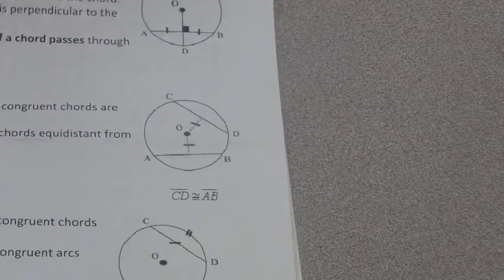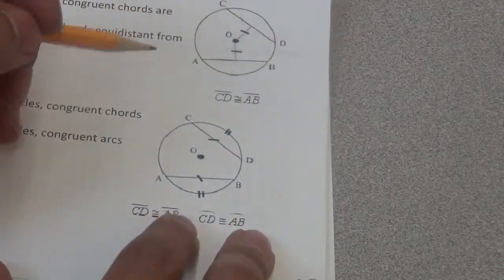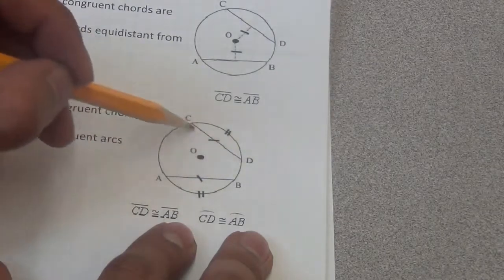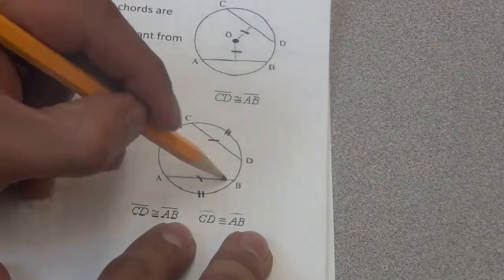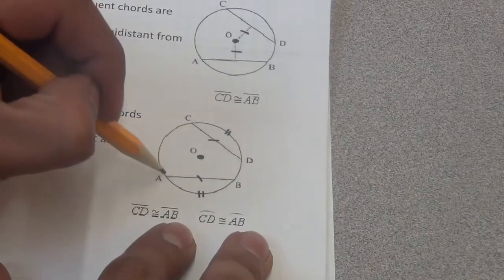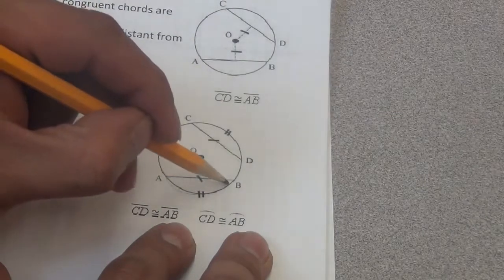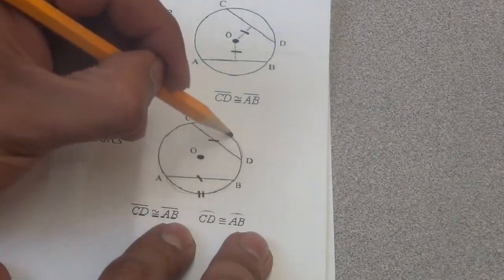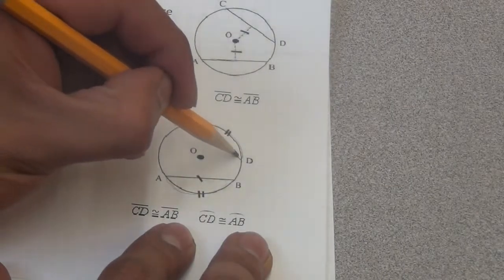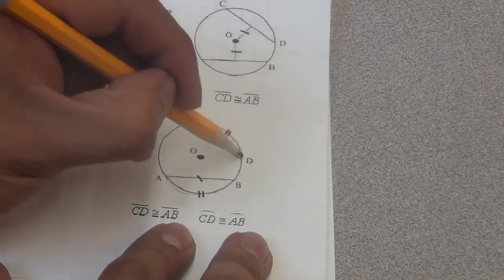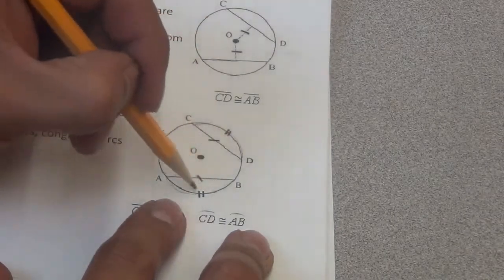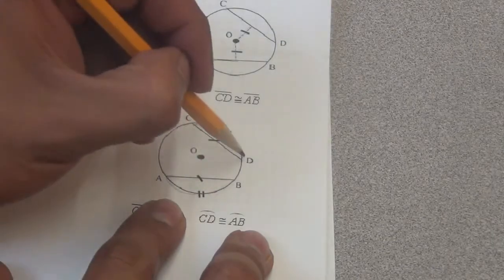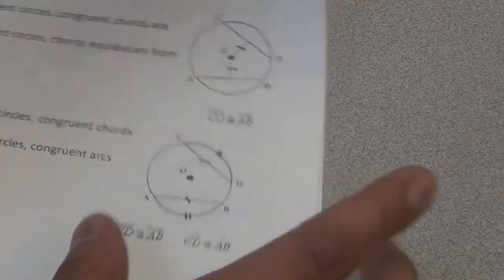Here it says, if two chords are congruent, then the arcs, this is an arc. Look, this is an arc, and this is another arc right here. It's difficult to draw. So the two arcs are also congruent. If these two chords are congruent, the arcs that they intersect are also congruent.